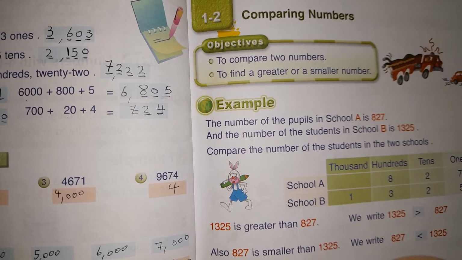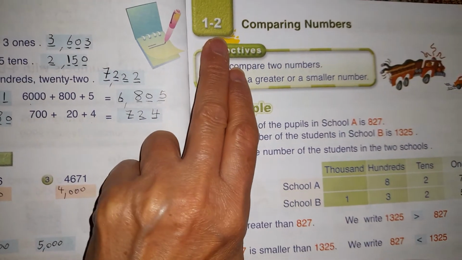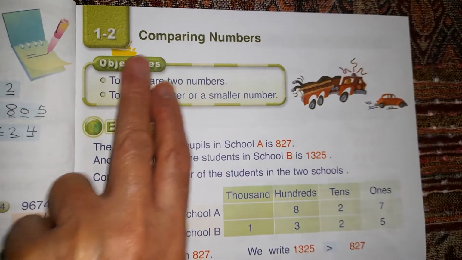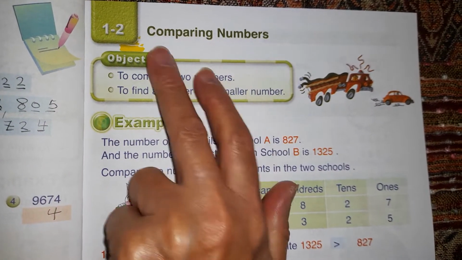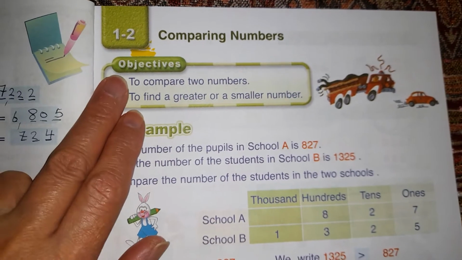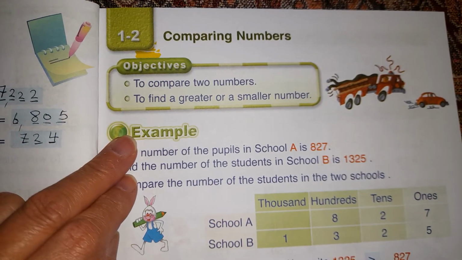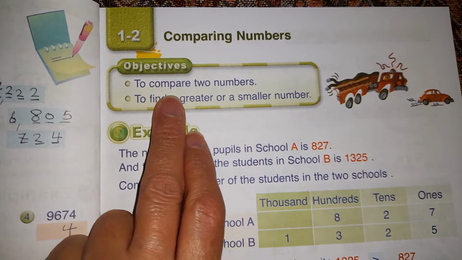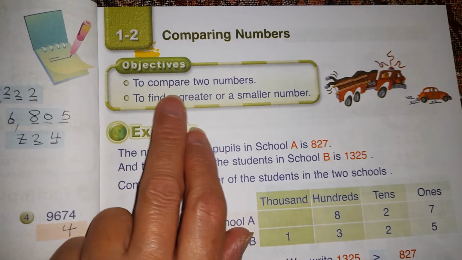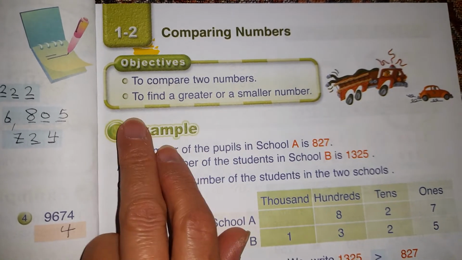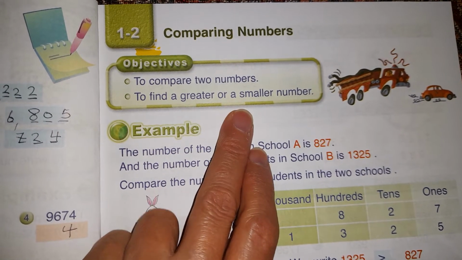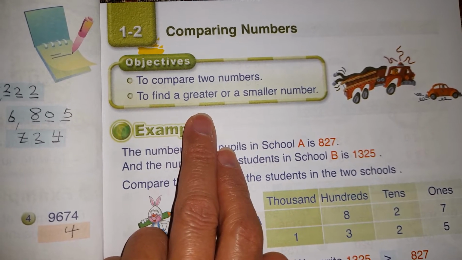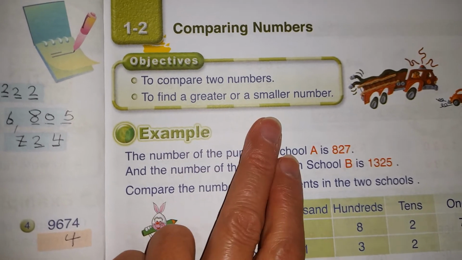Today we are going to take lesson 1.2, chapter 1, lesson 2. The title of my lesson is Comparing Numbers. In this lesson, my objective, I need you to know, at the end of this hour, how to compare two numbers and to find a greater or a smaller number: greater means bigger and smaller means smaller.